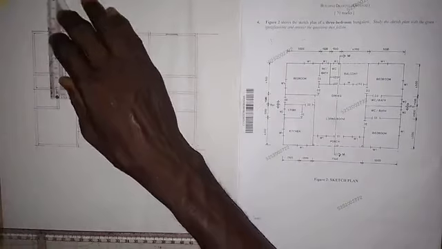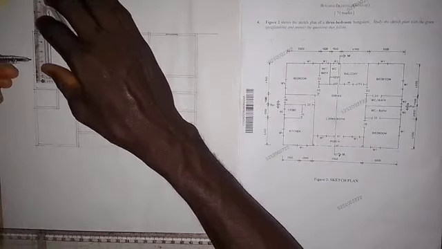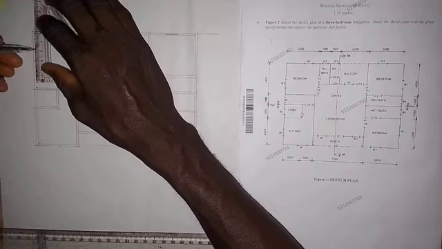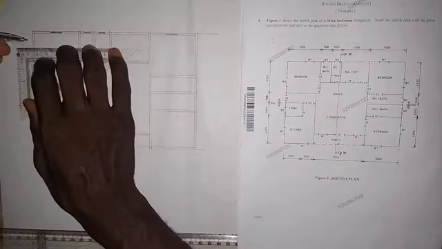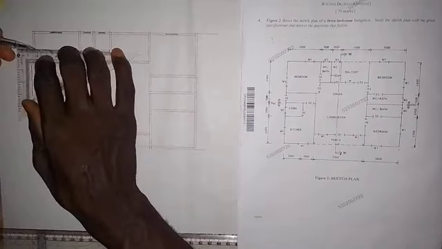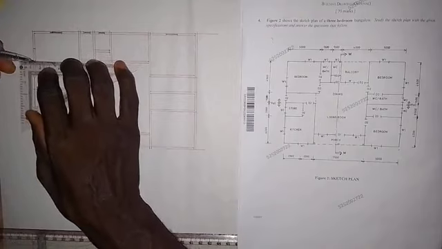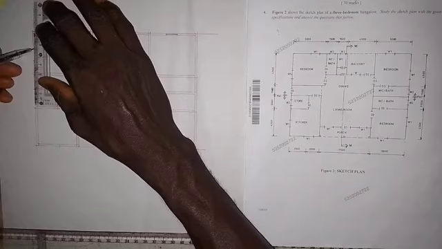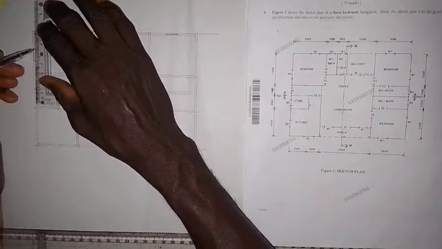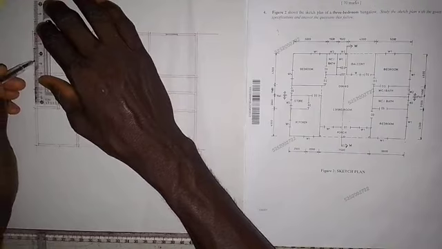So we also have another W1 here. Just take 12 millimeters from here up. We draw a short horizontal line here, then we draw 2 vertical lines within this space like this. Okay, so we have this.